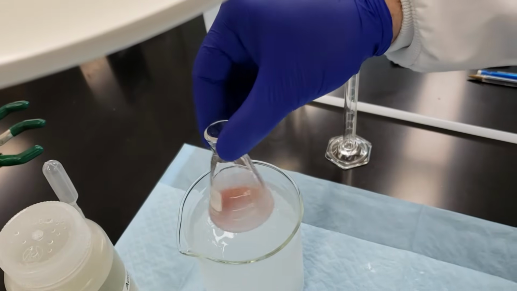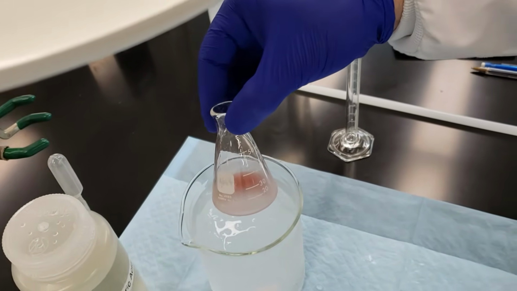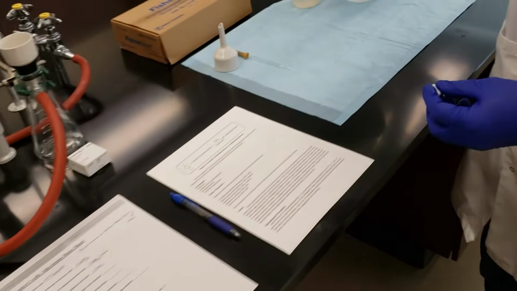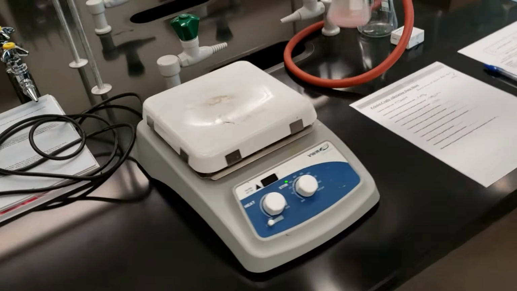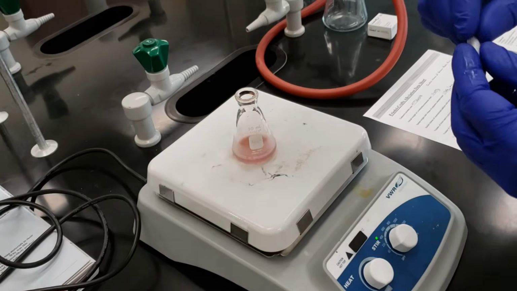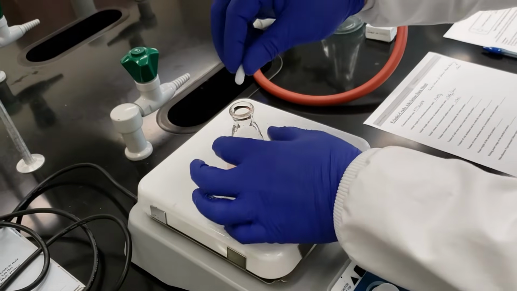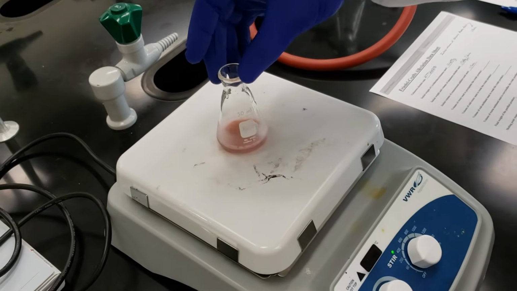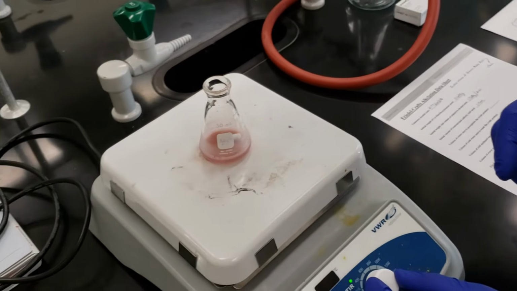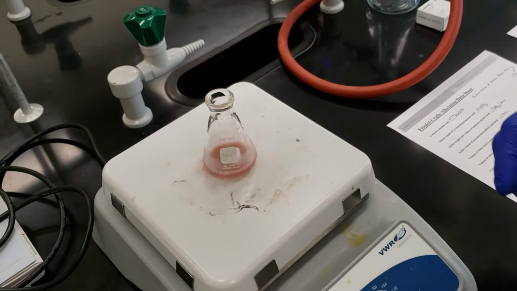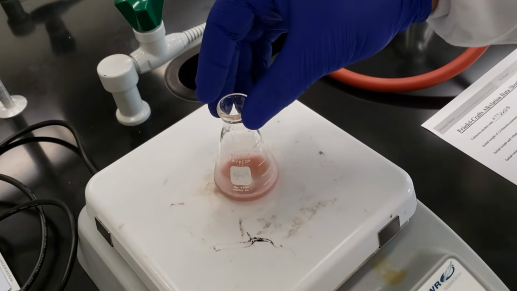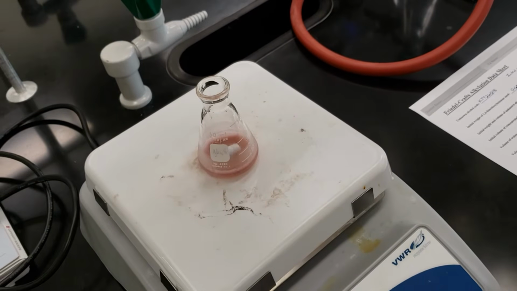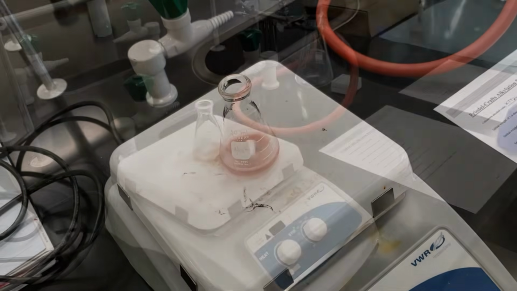And now we're ready to move it over to our stirring plate. I'm going to introduce the stirring bar, and we're going to use that to let this stir for about 10 minutes. Try and get it centered as best we can. We'll come back and check on this in about 10 minutes.